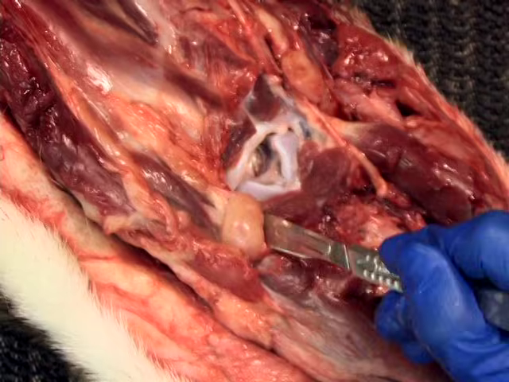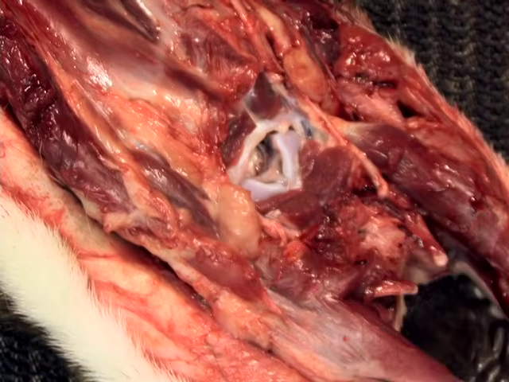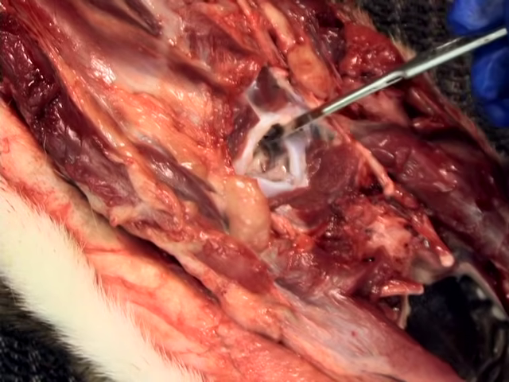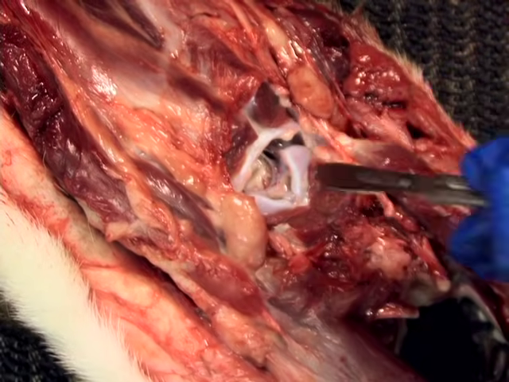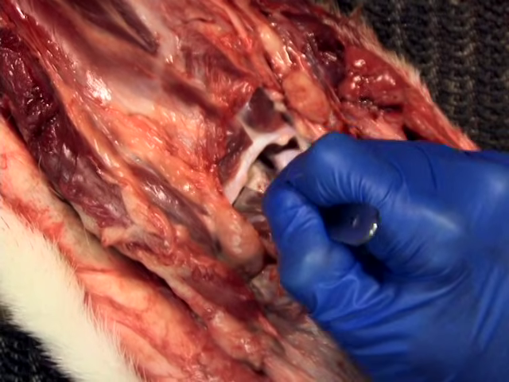Then cut the joint capsule and ligaments between the atlas and the occipital bone and cut through the muscles, ligaments, tendons, and skin to detach the head.